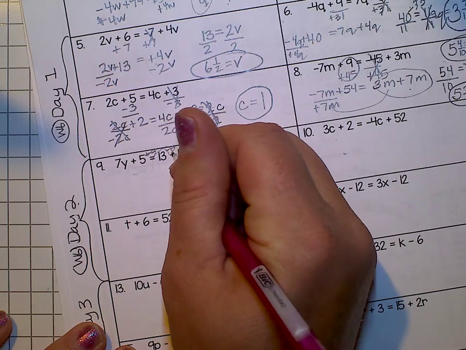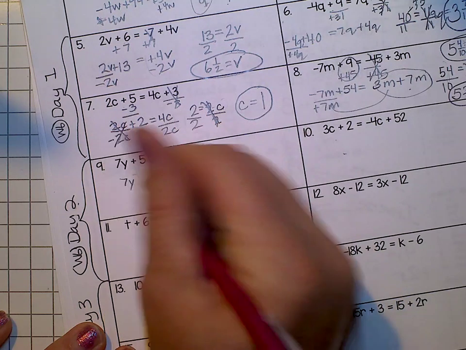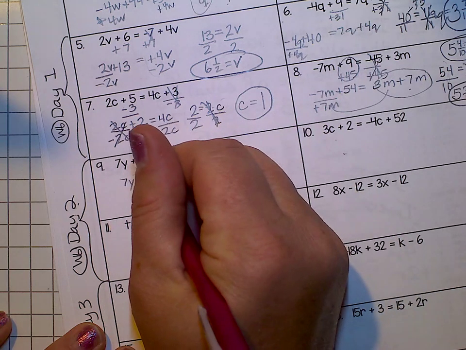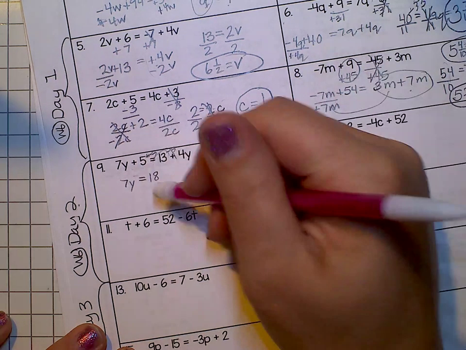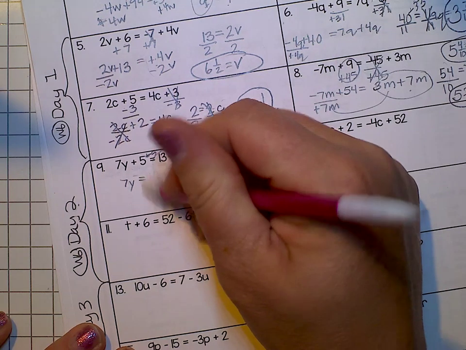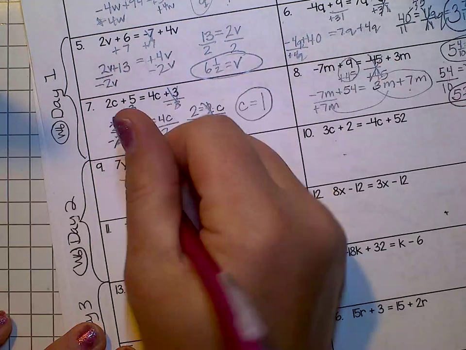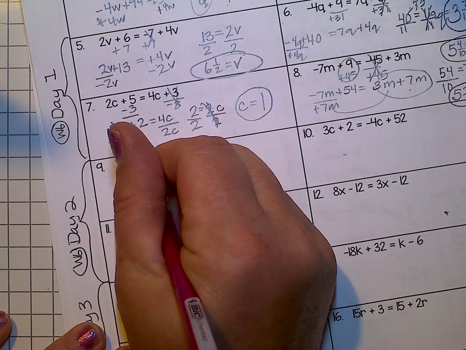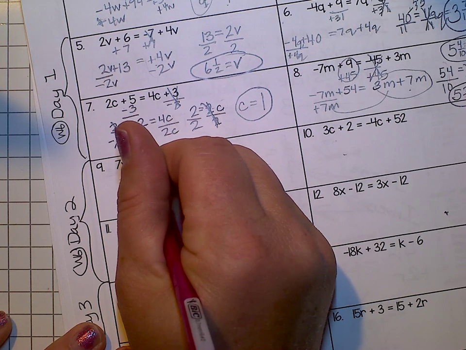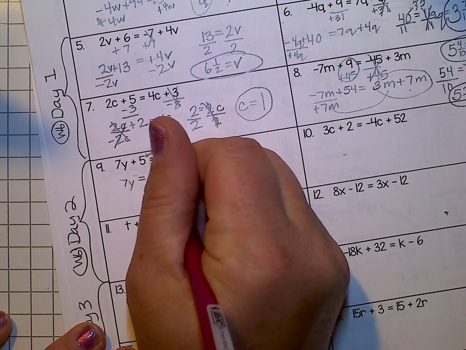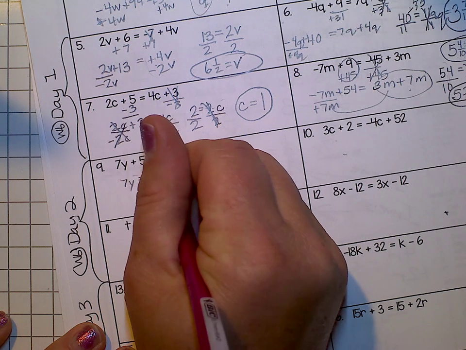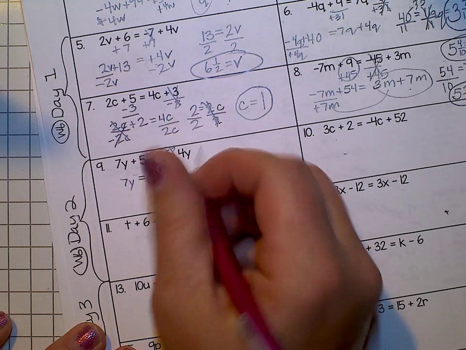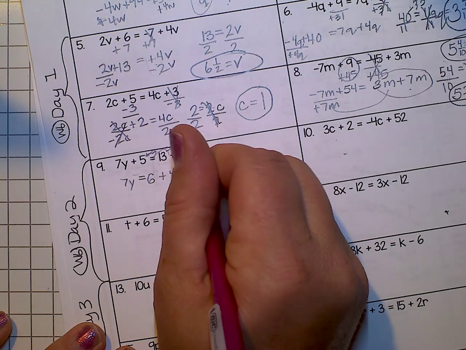So now I have 7y by itself equals 18. Oops, sorry, that's not right. We're subtracting. Sorry, 6 plus 4y. We have 4y over here, so we're going to subtract 4y.